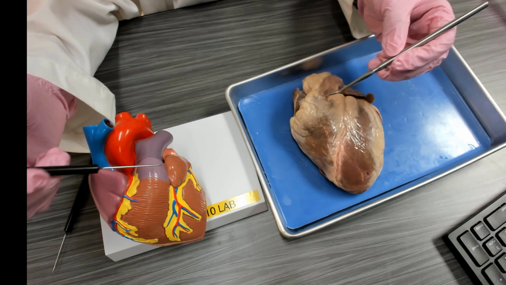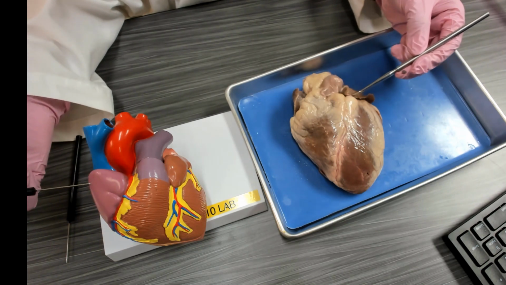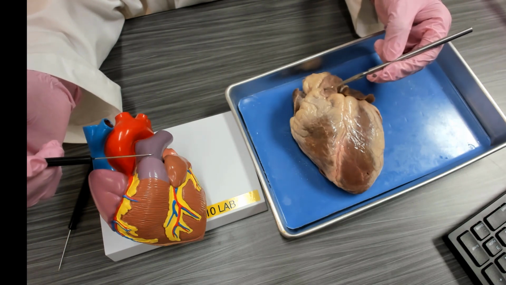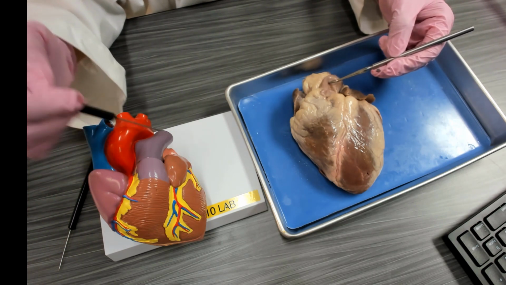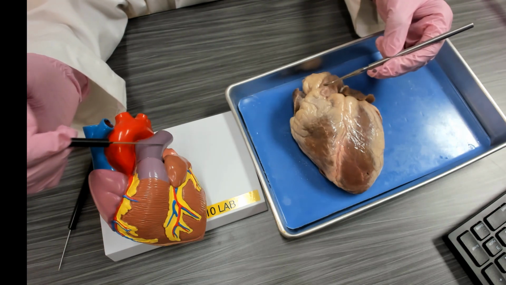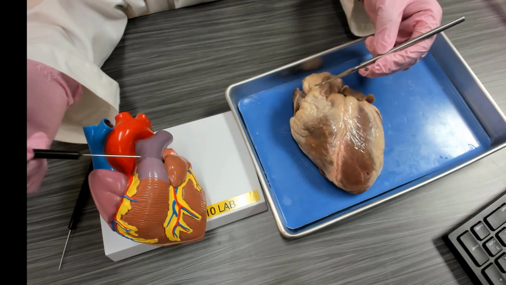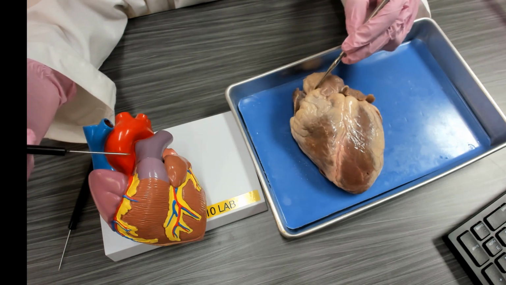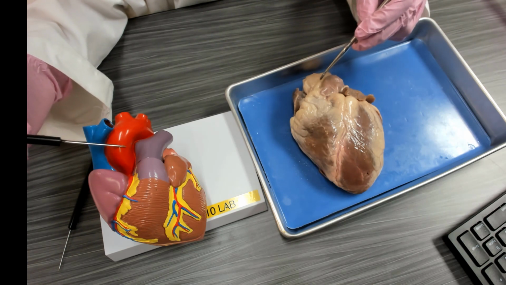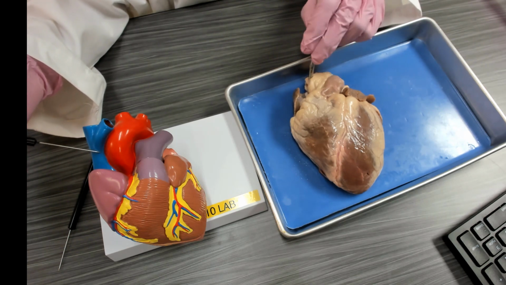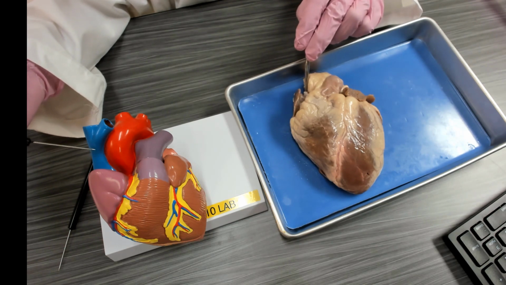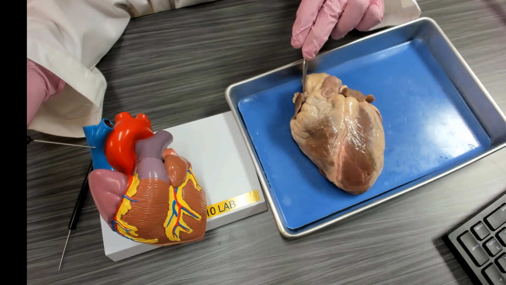Major blood vessels located on the superior surface of the heart. On the anterior view, we can see the pulmonary trunk, which leads to the pulmonary arteries. This takes oxygen poor blood to the lungs. And then to the right of the pulmonary trunk, we're going to see the aorta. To the right of the aorta, we're going to see the superior vena cava that's bringing oxygen poor blood to the heart, to the right atrium.